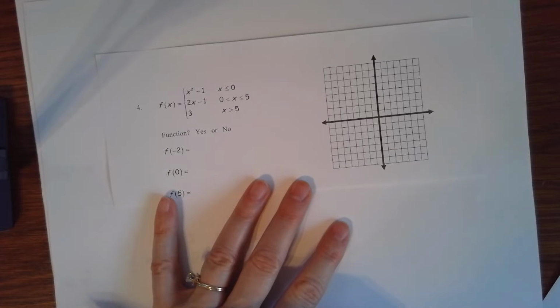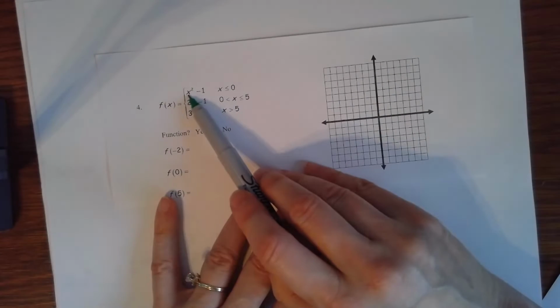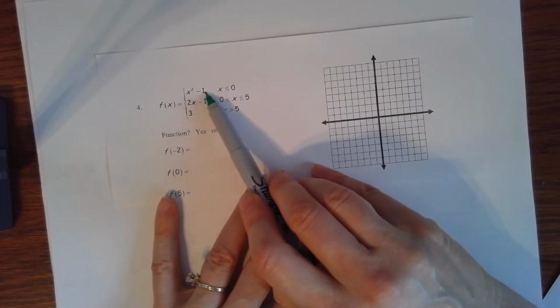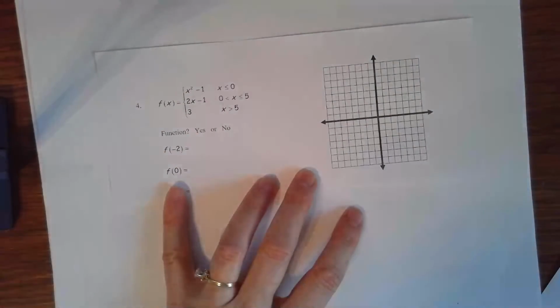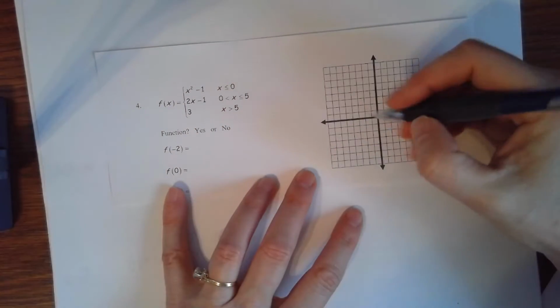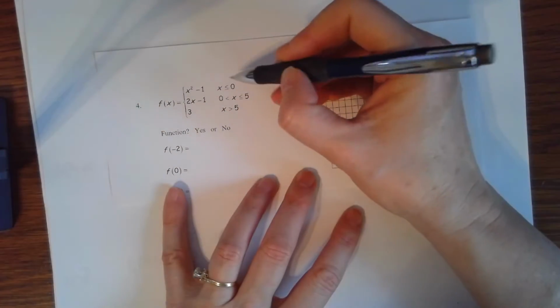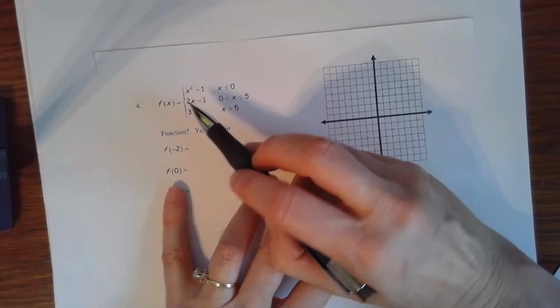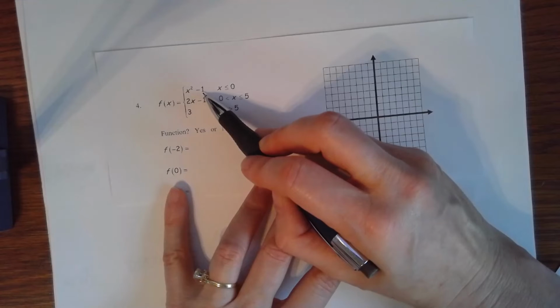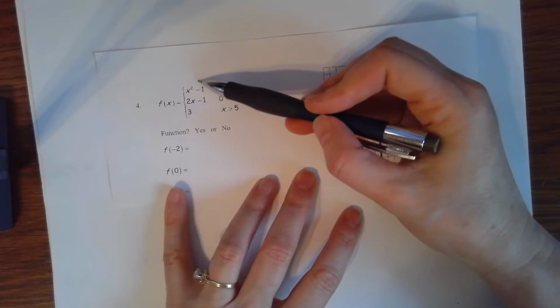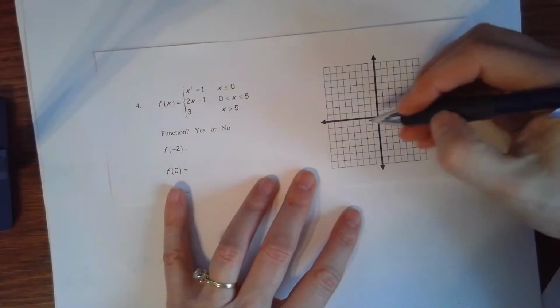Looking at this one, x squared minus 1 is a parabola. I'm going to go ahead and pencil in the entire parabola, and then I'll write over top of that with the part that's actually part of our graph. But imagine if we had to graph the parabola x squared minus 1, that's a parabola where this minus 1 shifts it down 1 unit.